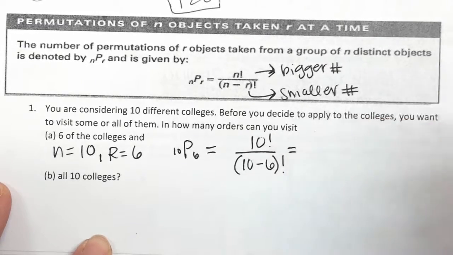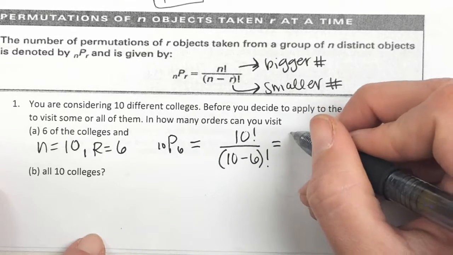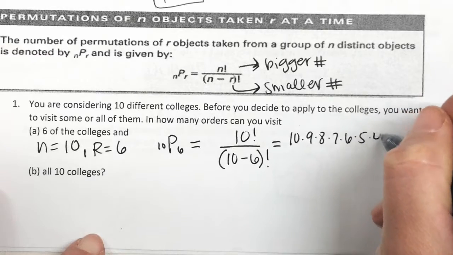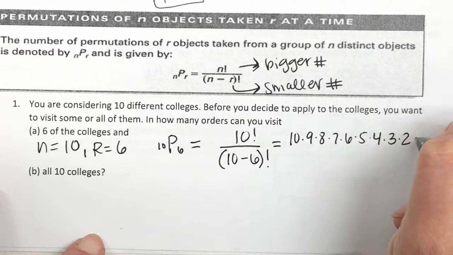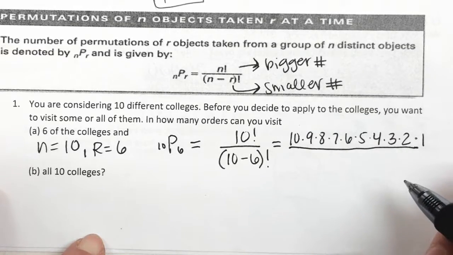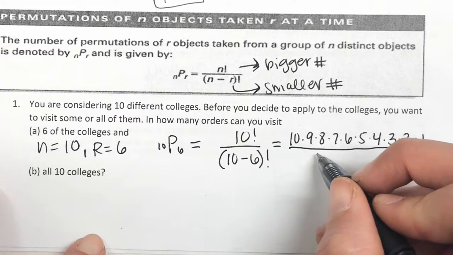Alright, before you start calculating, what was 10 factorial again? Good. All the way, we stop at what? 1. You could stop at 2 also, Levi. Alright, and what is 10 minus 6? 4. So what is 4 factorial?